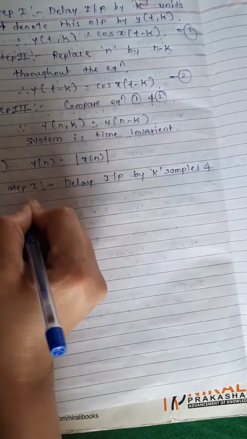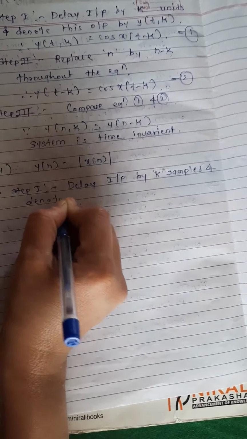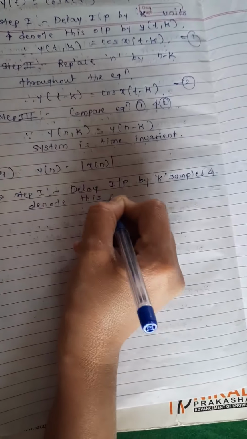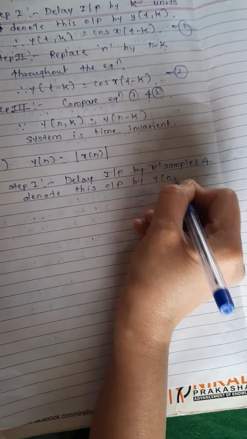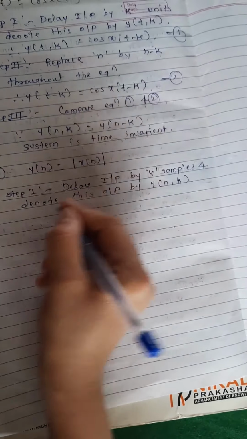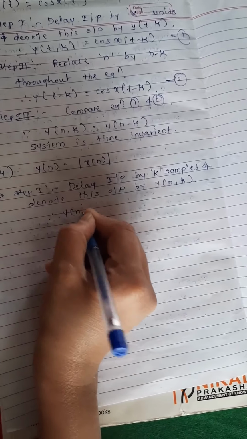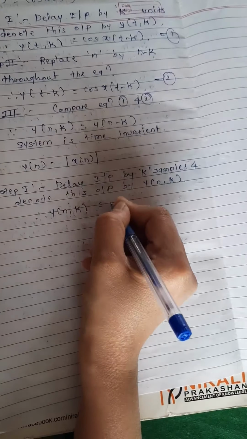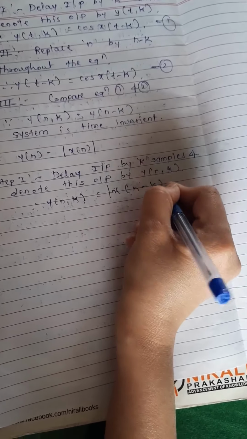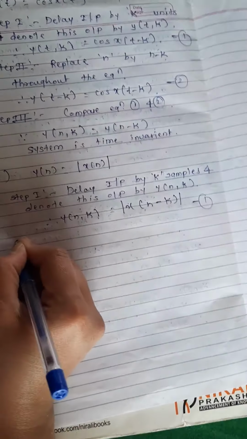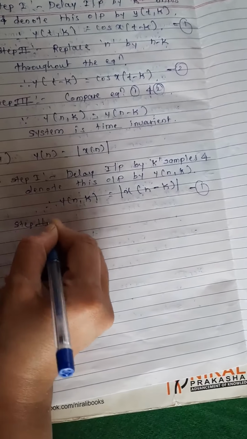and denote this output by y of n comma k. So y of n comma k is equal to mod of x of n minus k. This is equation 1.